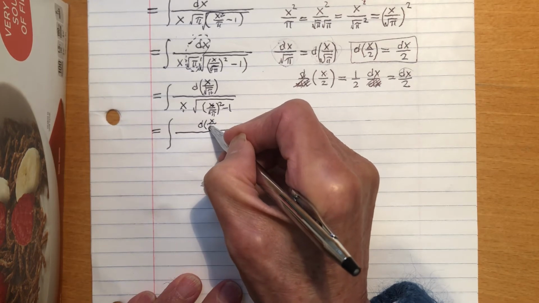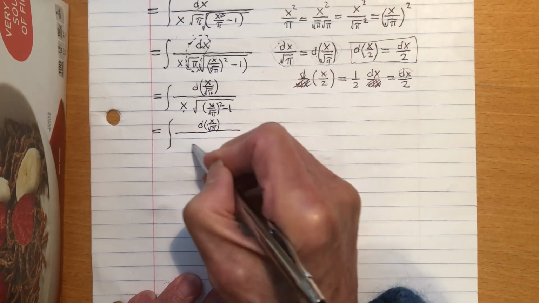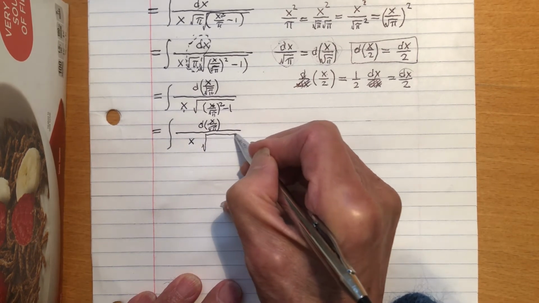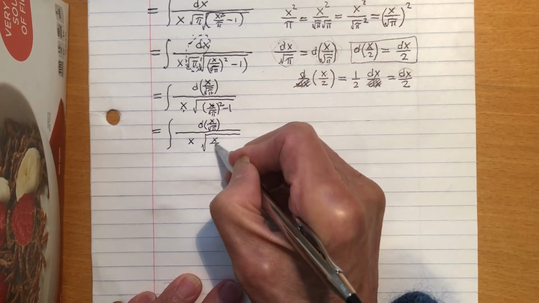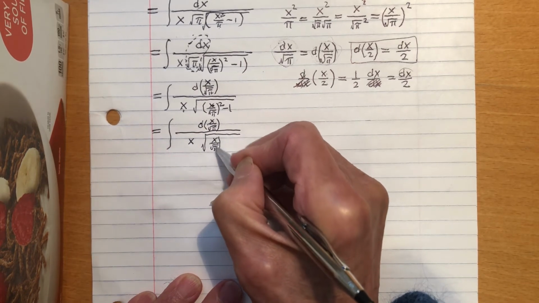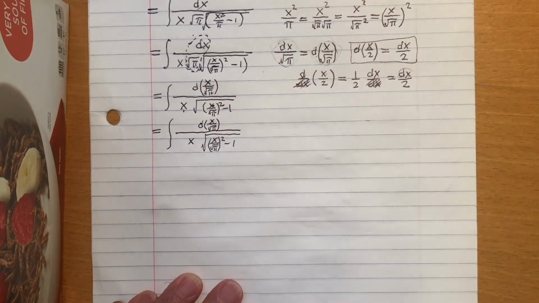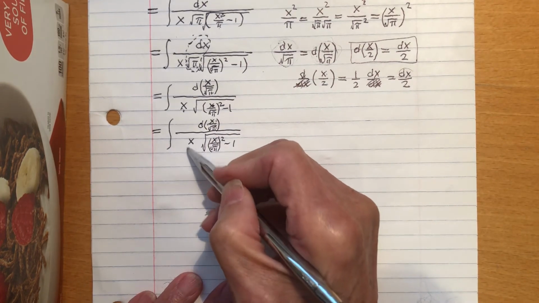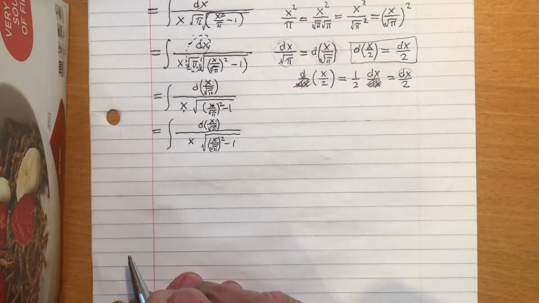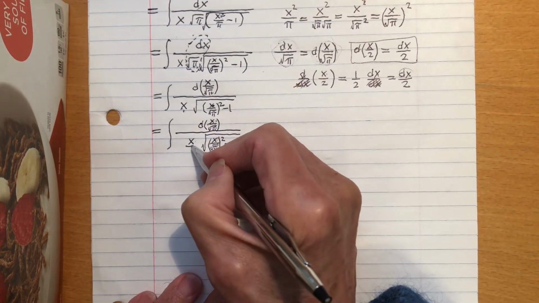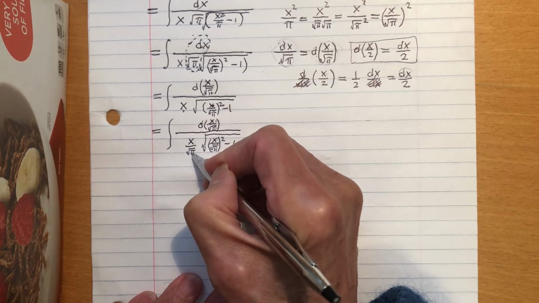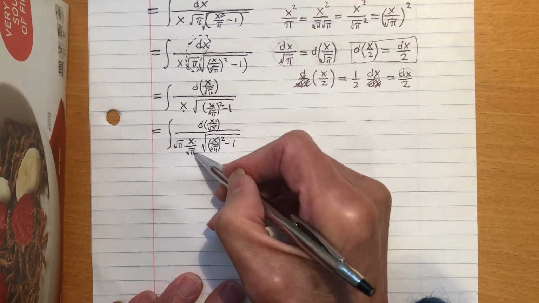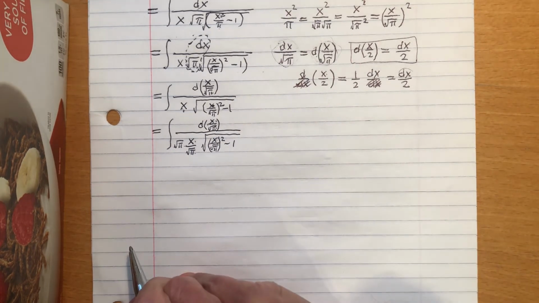I divide by root pi and I multiply by root pi. Then you see I have x over root pi, x over root pi, x over root pi.